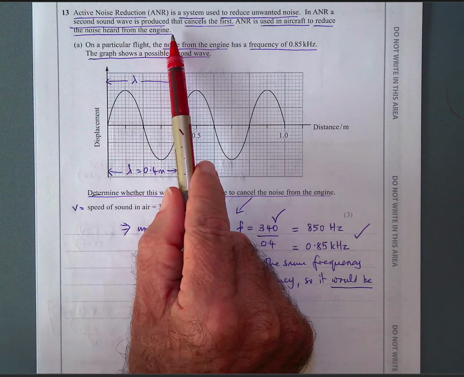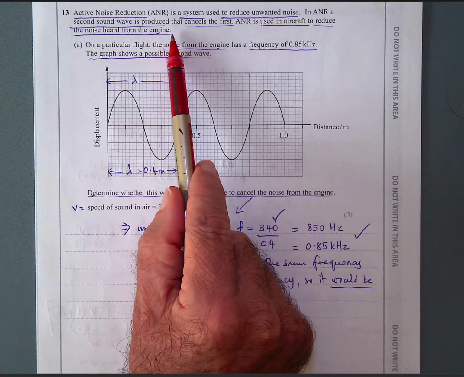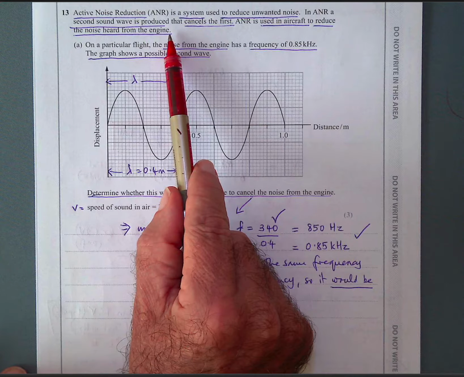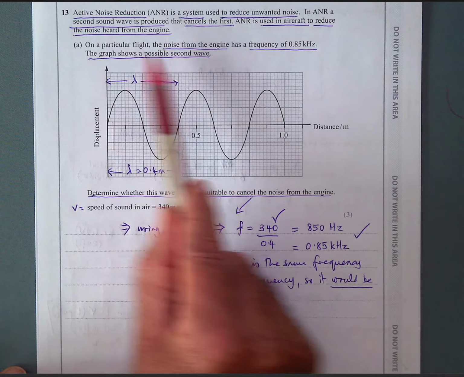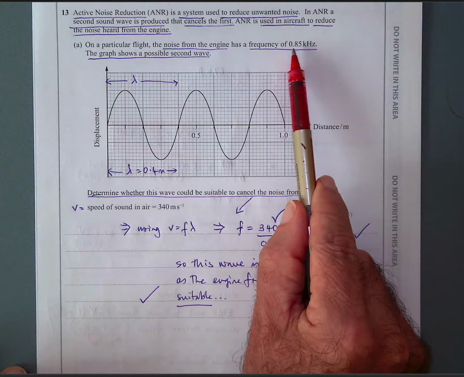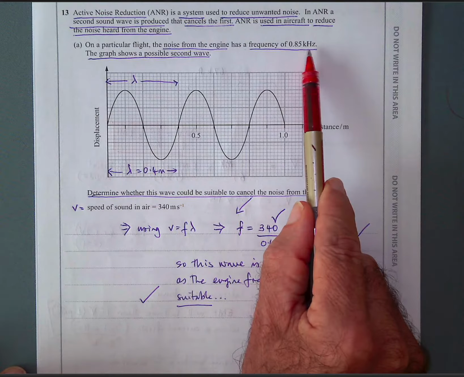So usually in business class or first class, they give you headphones and it's got that built in, and it can just get rid of the background noise when you're listening to something. On a particular flight, the noise from the engine has a frequency of 0.85 kilohertz, so it told us what it is.